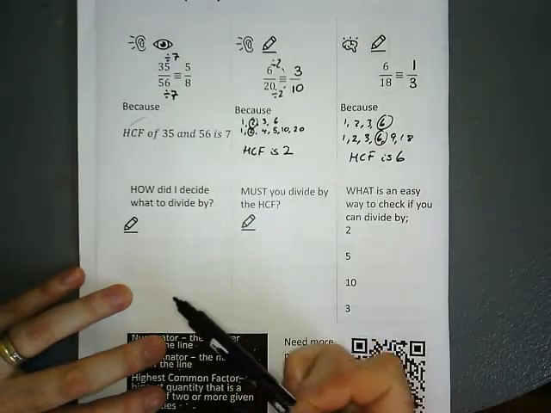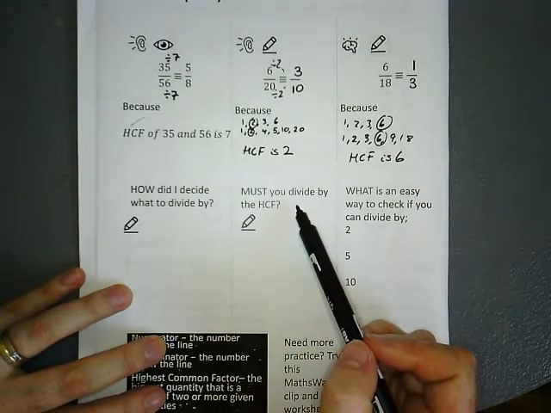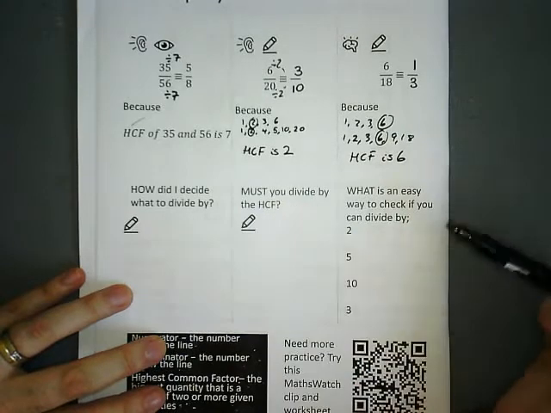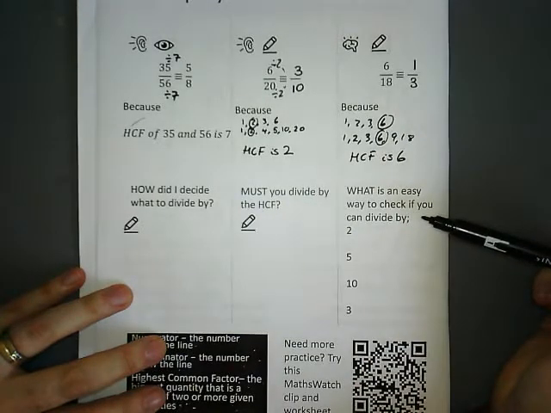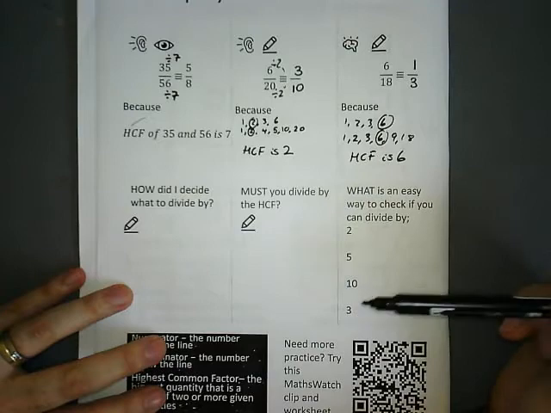Now, 3 questions to consider. How did I decide what to divide by? Must I divide by the highest common factor? And what's an easy way to check if you can divide by these numbers?